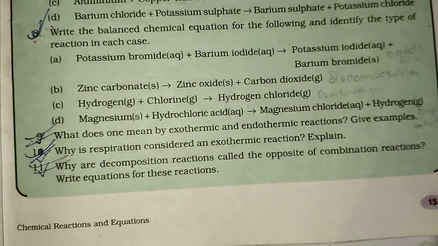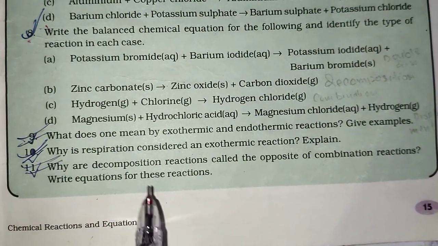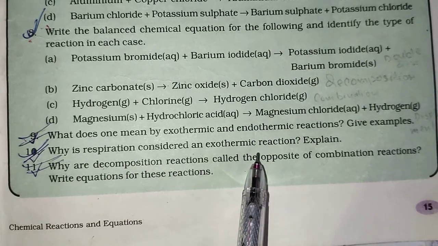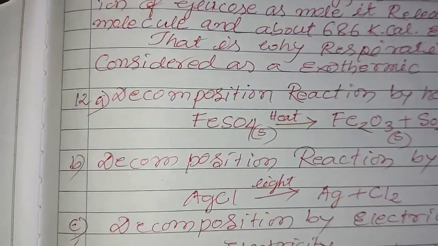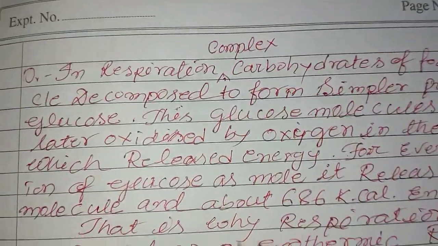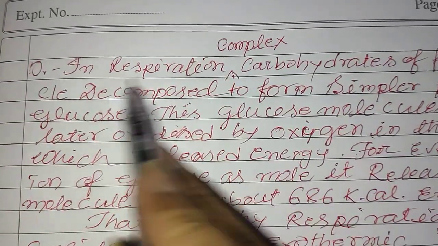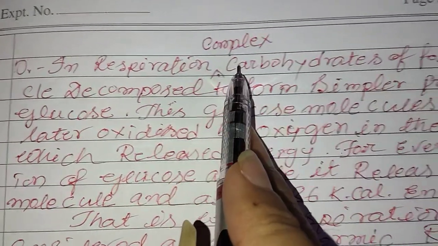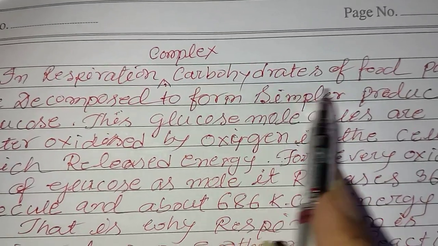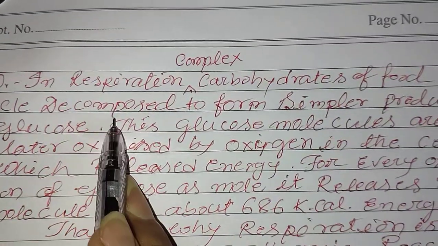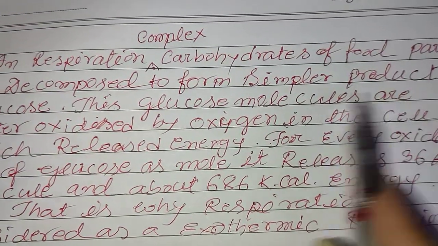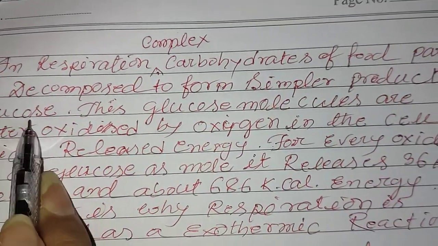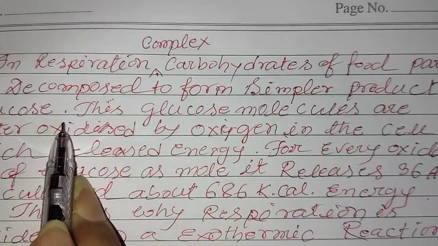Explain. So respiration is considered an exothermic reaction because, you see, in respiration, complex carbohydrates of food particles decompose to form simpler products. Glucose is the simpler product.